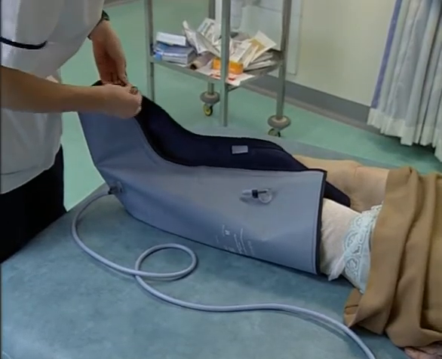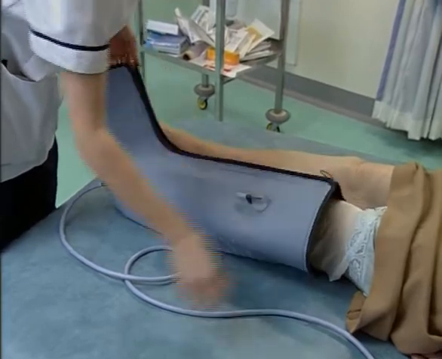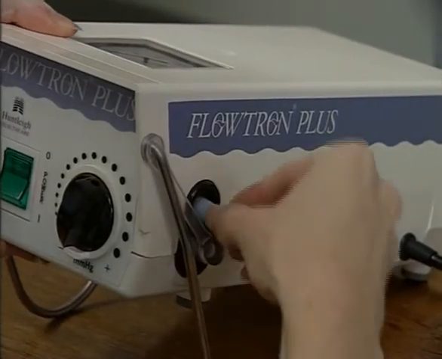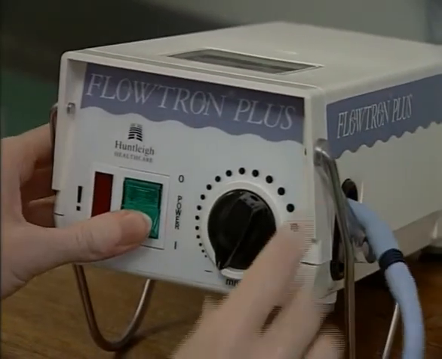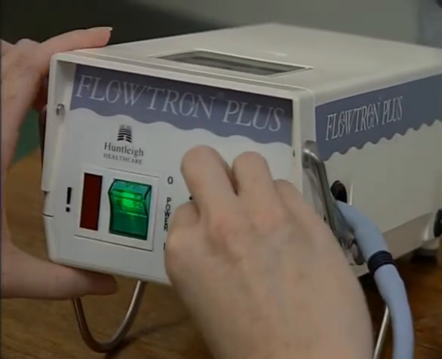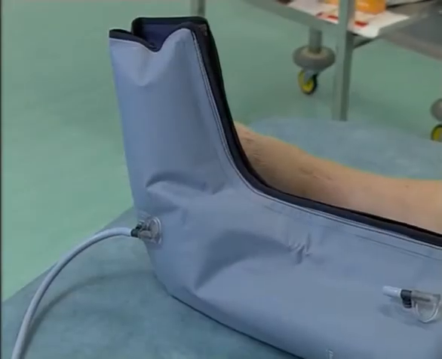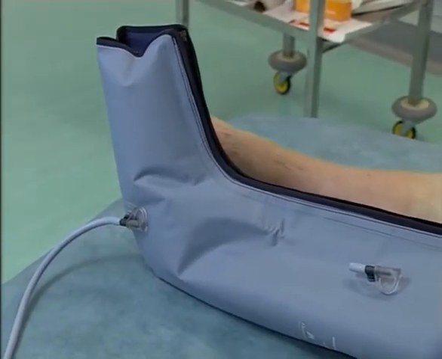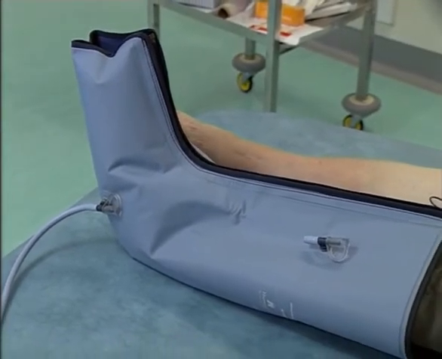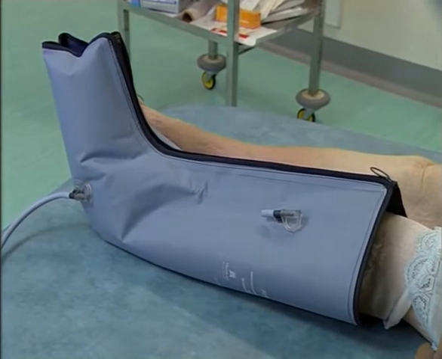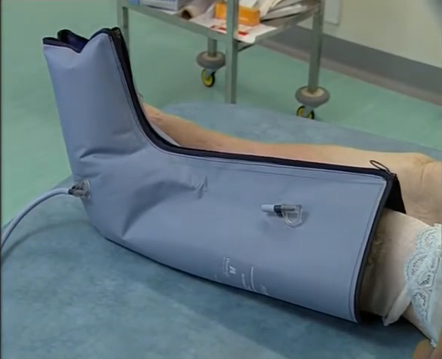The wound is cleaned and dressed and the garment placed onto the leg. The pump allows for variable pressure settings according to what the patient is comfortable with. To improve patient compliance, initially pressures of 35 to 40 millimeters of mercury should be used. Treatment time and length of use will vary according to the patient's condition, and it's best judged by regular clinical assessment.